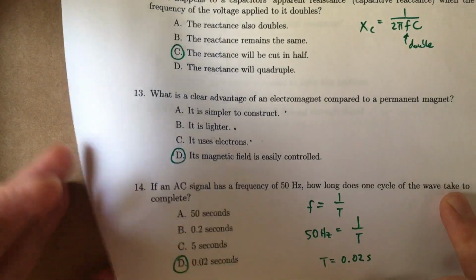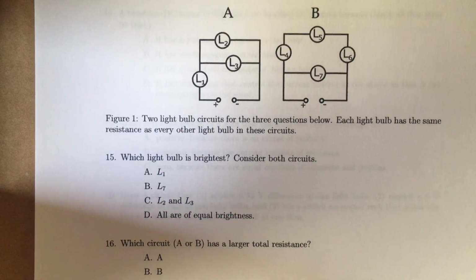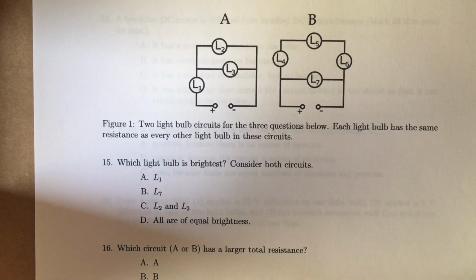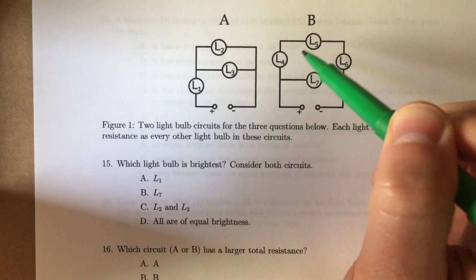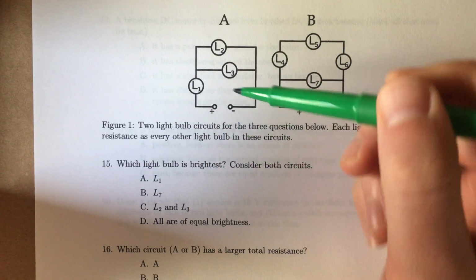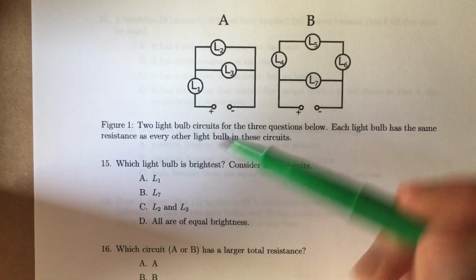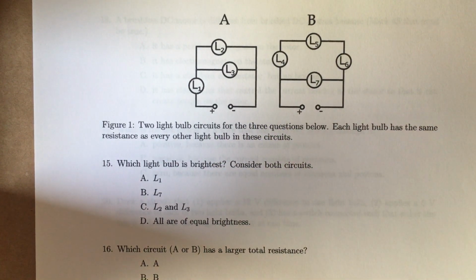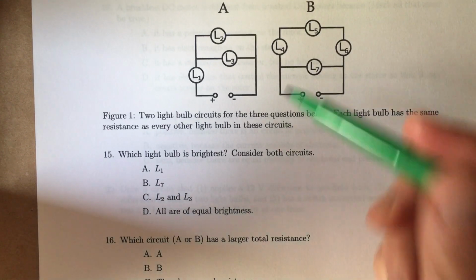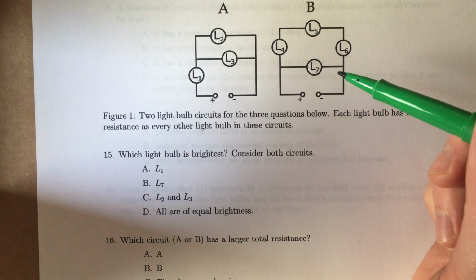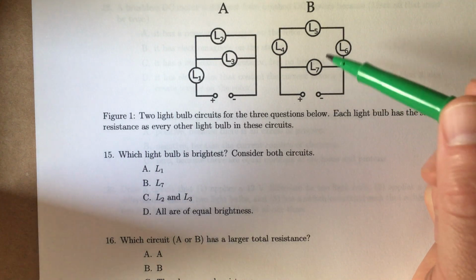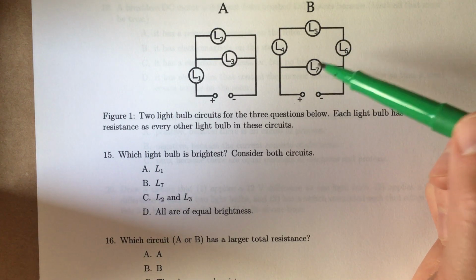All right, on to the second to last page. We've got a couple of light bulb questions here. We didn't really use this symbol for light bulb, but I think it's pretty clear what it's referring to here. And we're going to answer these 3 questions using this diagram. So which light bulb is brightest? Consider both circuits. Okay, so this actually we need to do a little bit of thinking on, because we want to consider a couple of things.